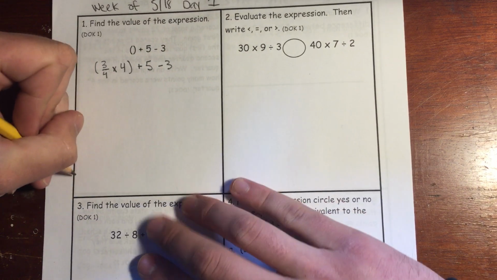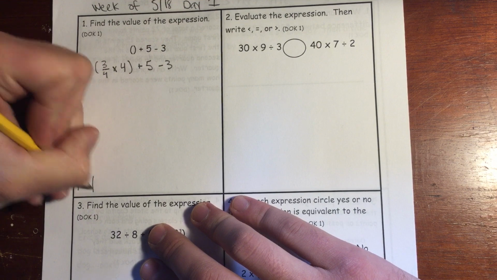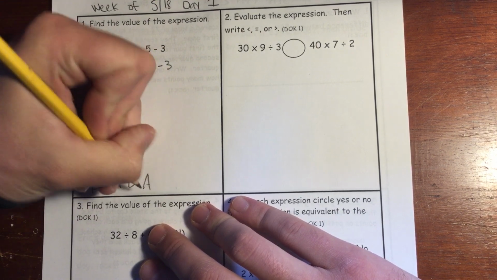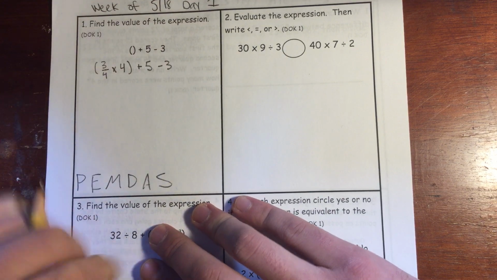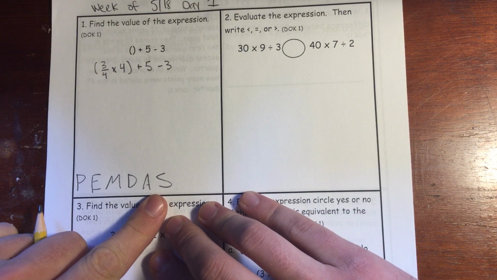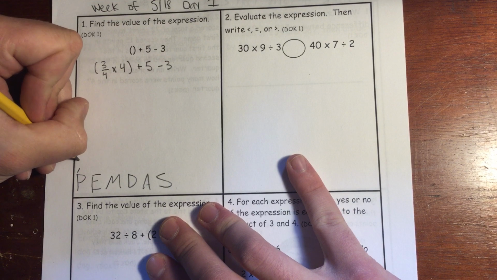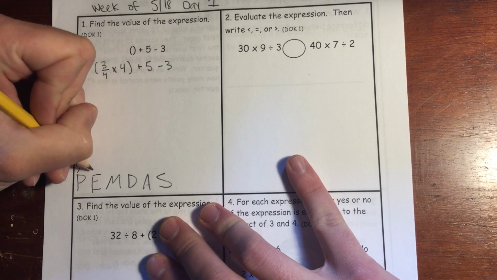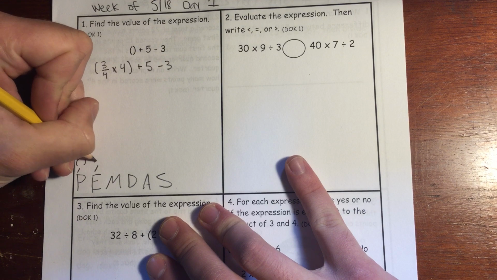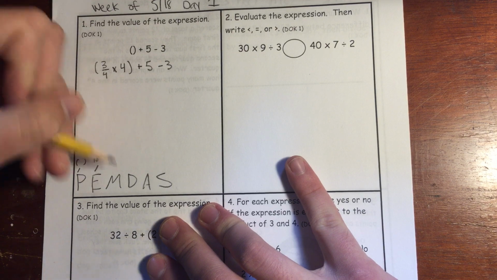First, at the very bottom, we are going to take a note and write P, E, M, D, A, S. This is what we call the order of operations. It tells us what steps we do first to solve this problem. P stands for parentheses. E stands for exponents. For example, we could have 10 to the third. That's our exponent right there.